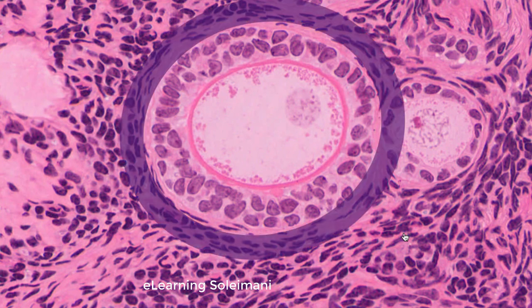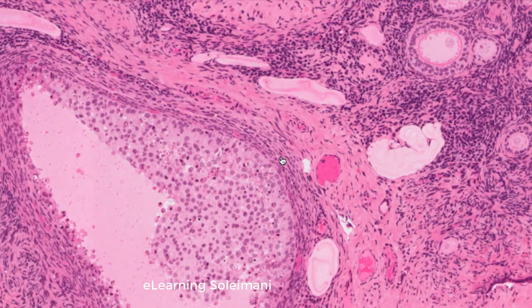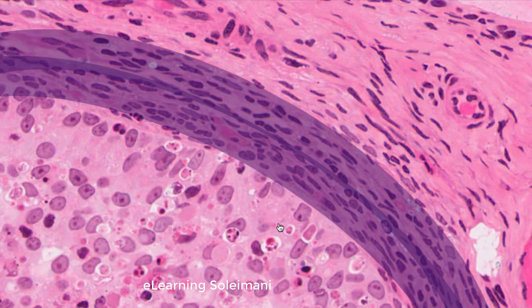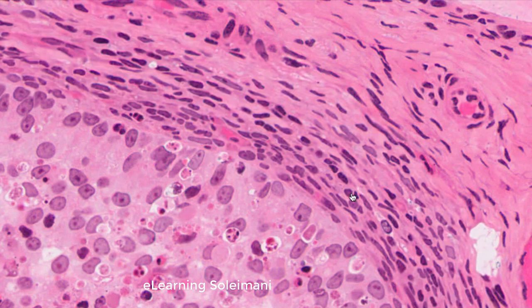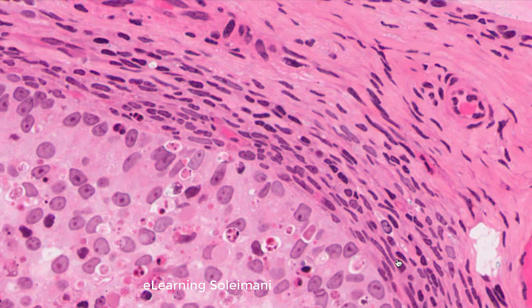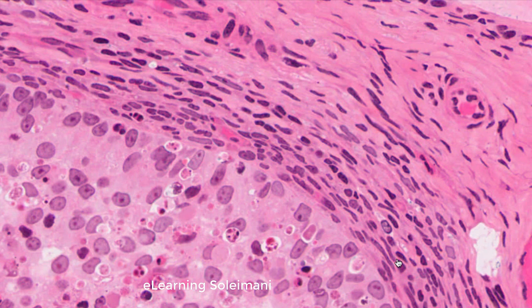The stromal cells that surround the follicle undergo differentiation to form two distinct layers known as the theca interna and the theca externa. The cells of theca interna produce steroids, while the main role of the theca externa is to provide protection.